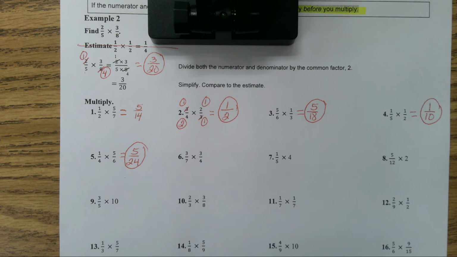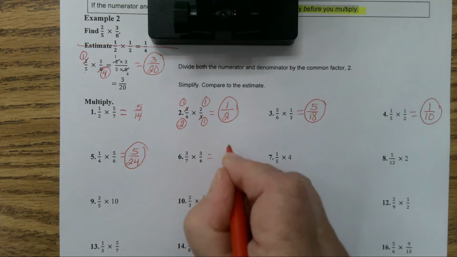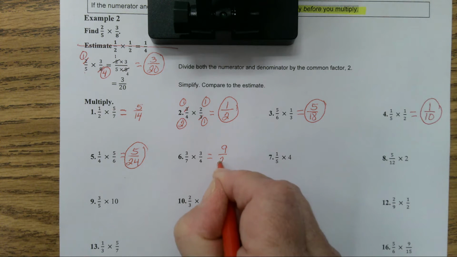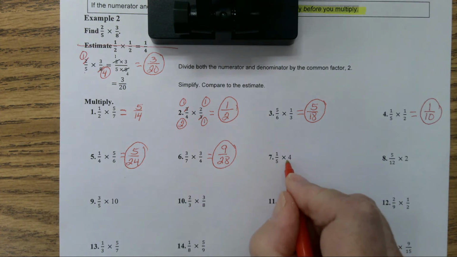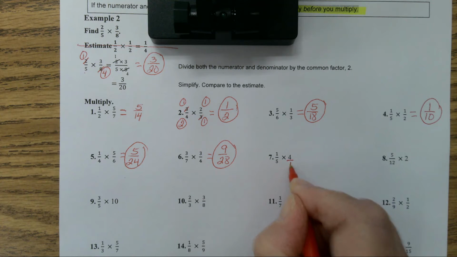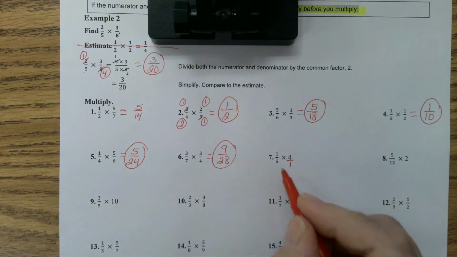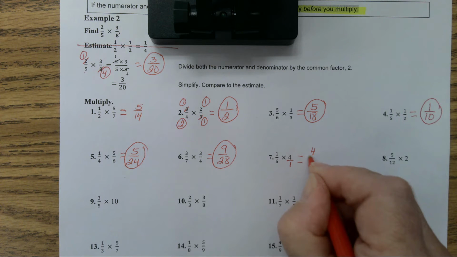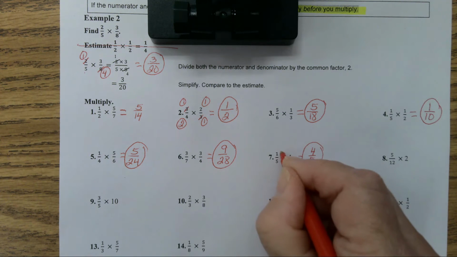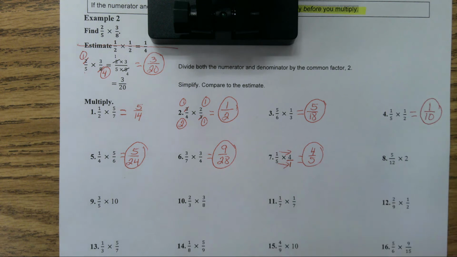In number 6, there is no shortcut. Since the 3's are both numerators, you cannot simplify before you multiply. It has to be a numerator to a denominator. 9/28. Here we have a whole number. Gently pick it up and put a 1 under it. So 1/5 times 4/1 will be 4/5. 1 times 4, 5 times 1.